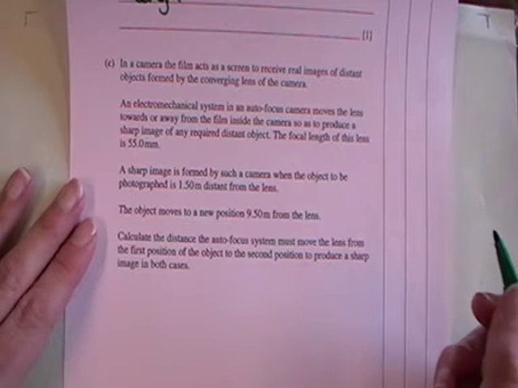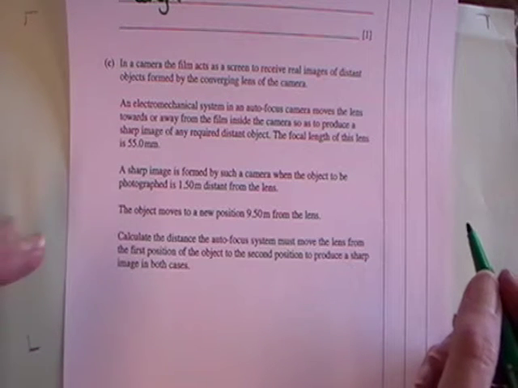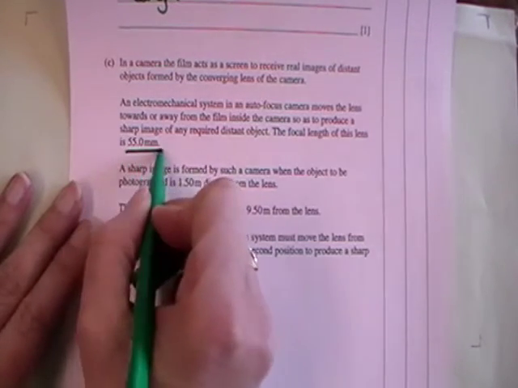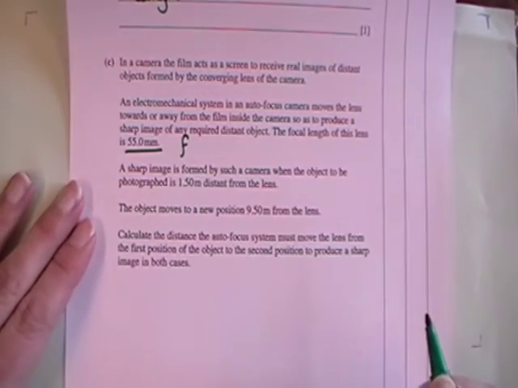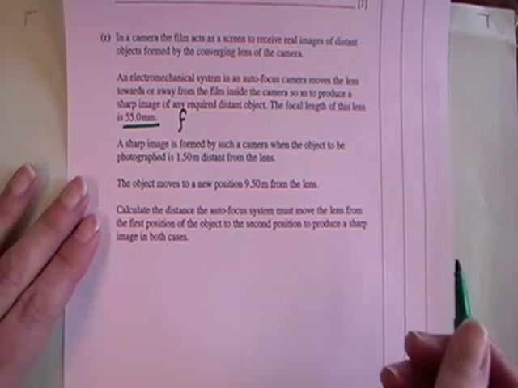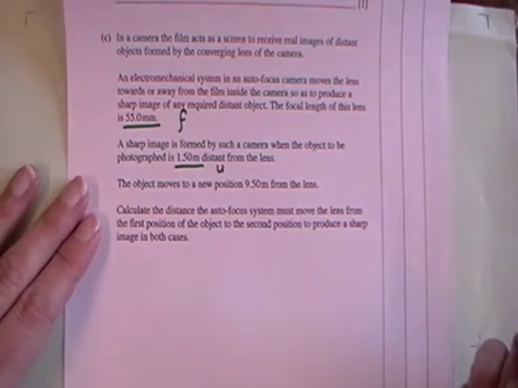Now, a long description for the next part of the question. In a camera, the film acts as a screen to receive real images of distant objects formed by the converging lens of the camera. An electromechanical system in an autofocus camera moves the lens towards or away from the film inside the camera so as to produce a sharp image of any required distant object. The focal length of this lens is 55mm. That's our first useful piece of information for a calculation, and that's F. A sharp image is formed by such a camera when the object to be photographed is 1.5 metres away from the lens. So this is U, the object distance.